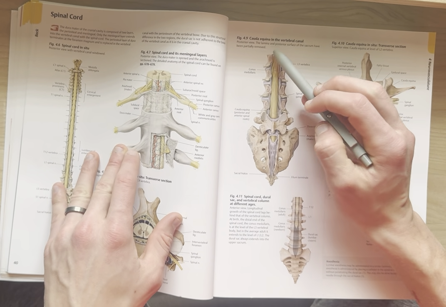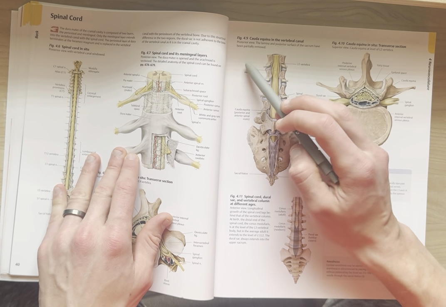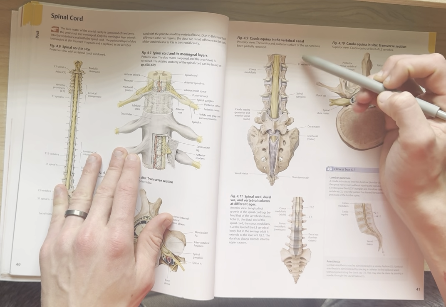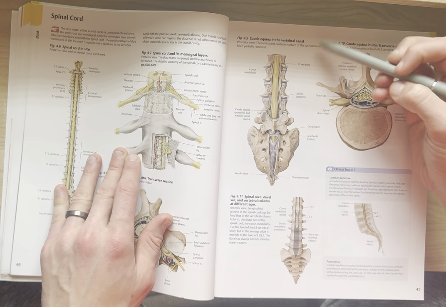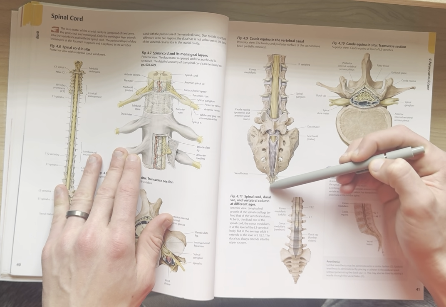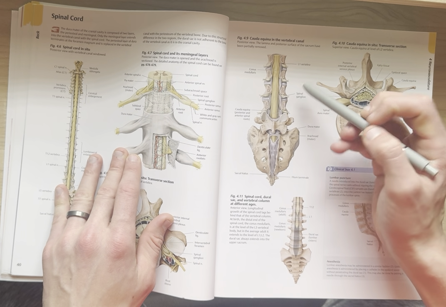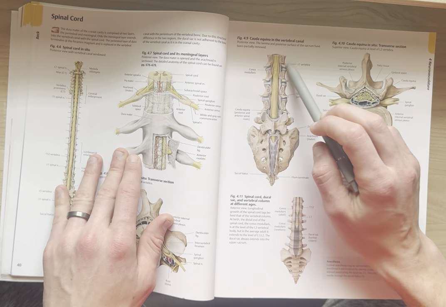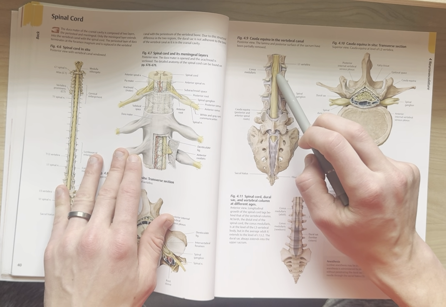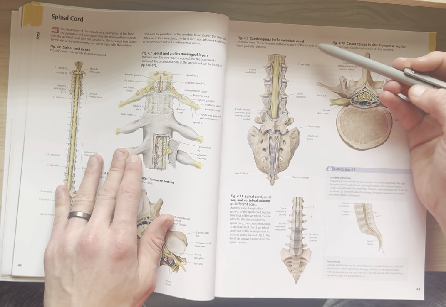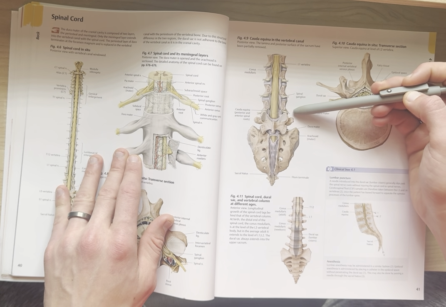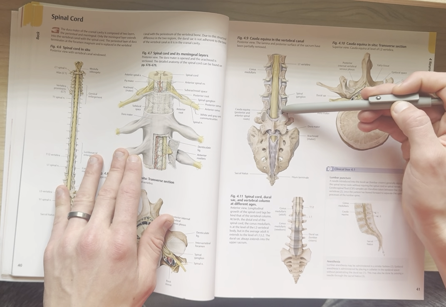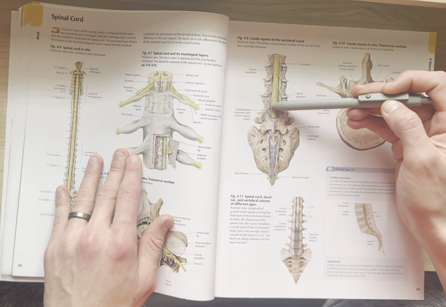Here's the cauda equina in the vertebral canal. It's a posterior view. The lamina and the posterior surface of the sacrum have been partially removed. So we're looking here from L1 down through the sacrum into the coccyx. L1 vertebra, and it's just below that level that we find the conus medullaris. And then down here, we've got L1, L2, L3, L4. So it's about at the L4 level that this cauda equina begins to come into being.